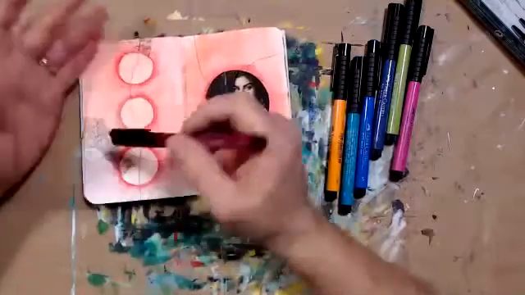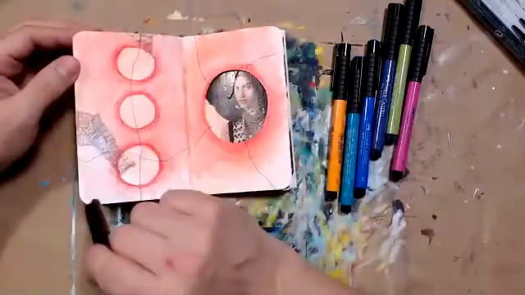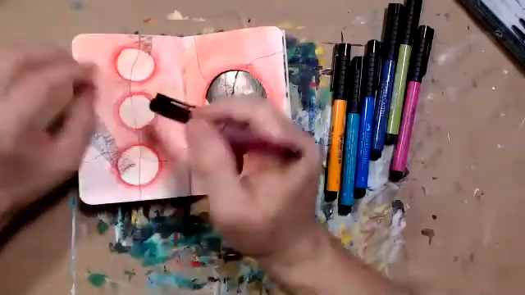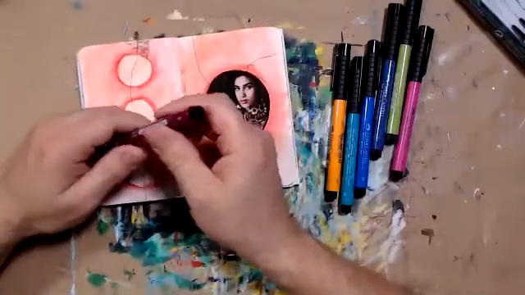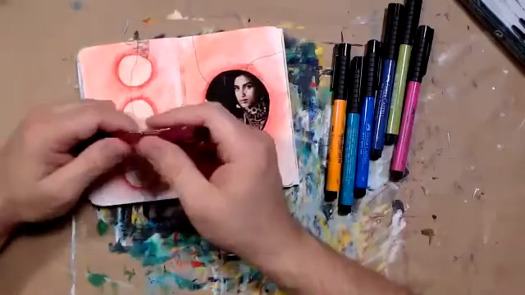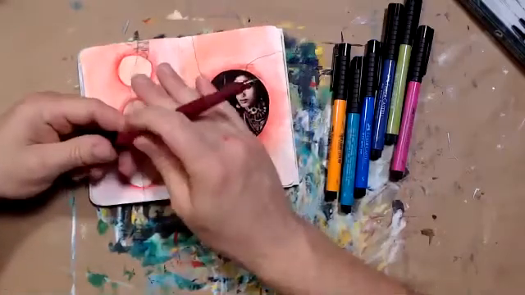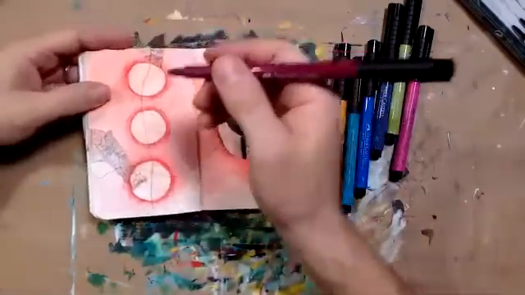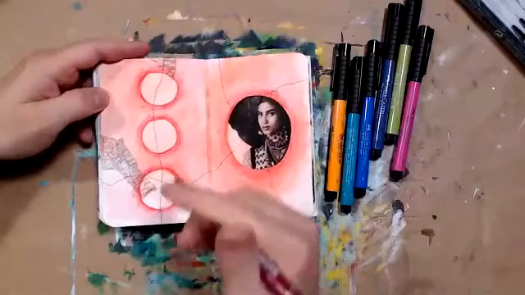You could do this with any kind of pen or marker. I've done it with paintbrushes, even though it's a little more tedious because you're constantly dipping back and forth. I've done it with acrylic paint markers, but this pen works really well for it. I get a nice thin line, but I'll end up thickening the lines. So this is that web imagery.